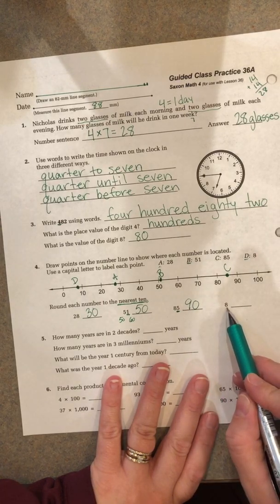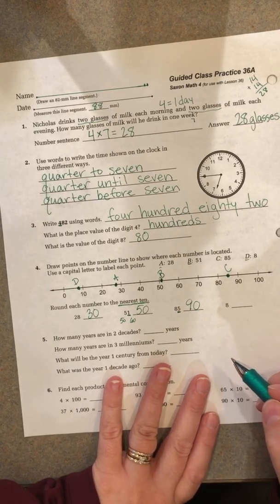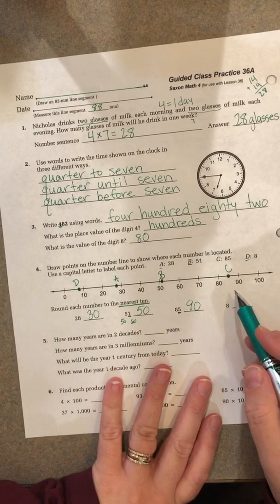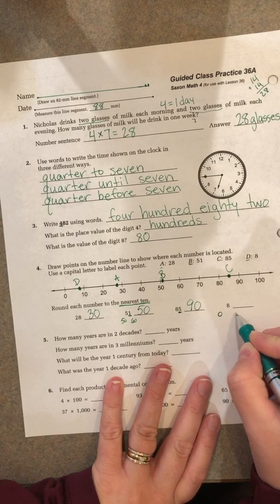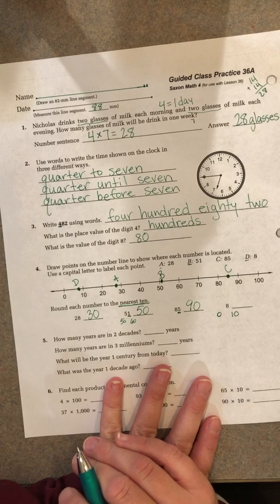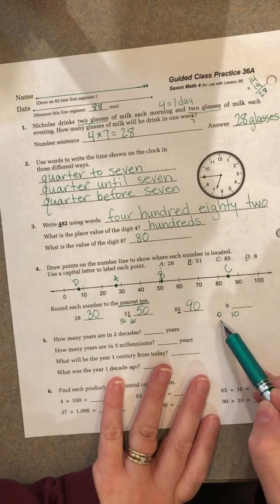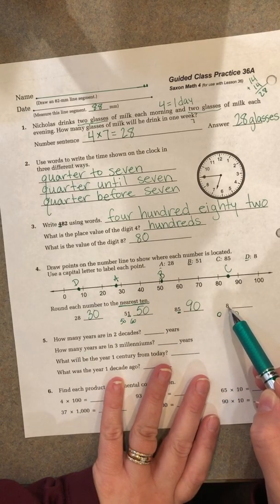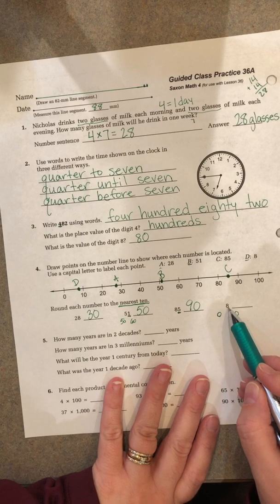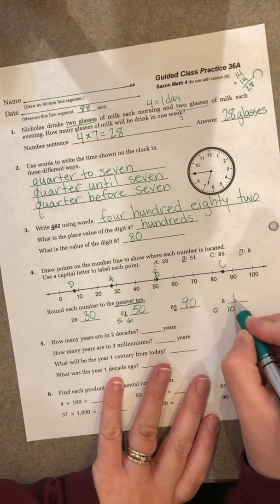Last one, 8. This is a little bit tricky because the two 10s that 8 is between, one of them is not actually a 10. 8 is between 0 and 10 if we're counting by 10s, right? Because 0 is where we start when we count by anything. So 8 is at the top of the roller coaster. Is it greater than 5 or is it less than 5? 5 or greater goes down to 10.